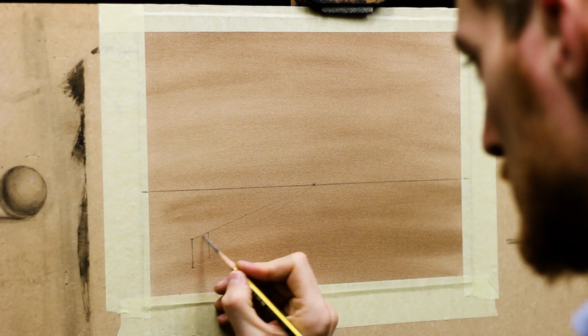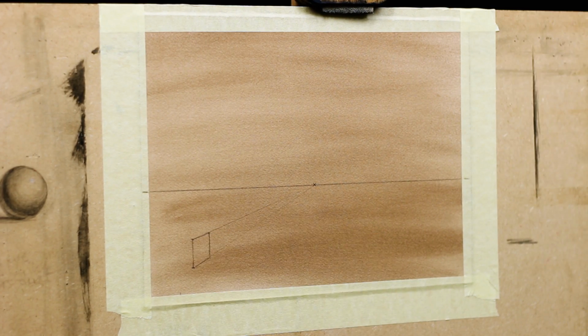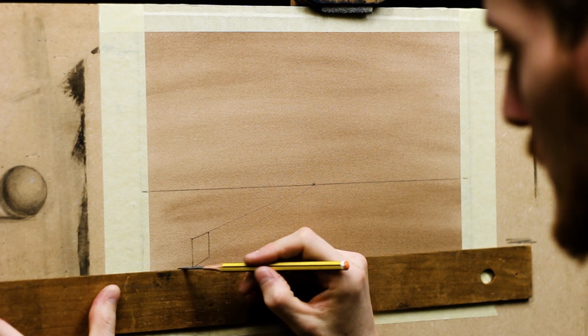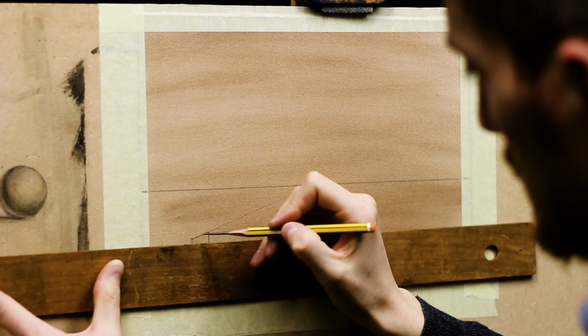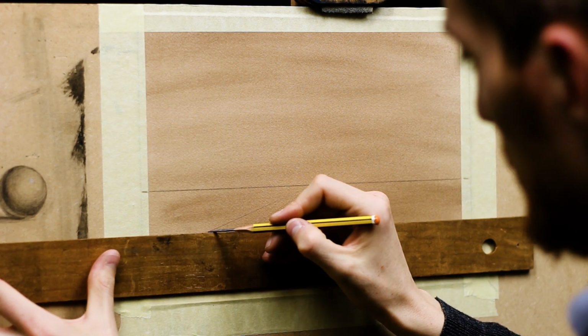Something like aerial perspective, which is a more chromatic perspective, is going to be much more useful. But for architecture, buildings, rooms, this geometric perspective is key. The idea is just that all the parallel lines appear to converge on the vanishing point.